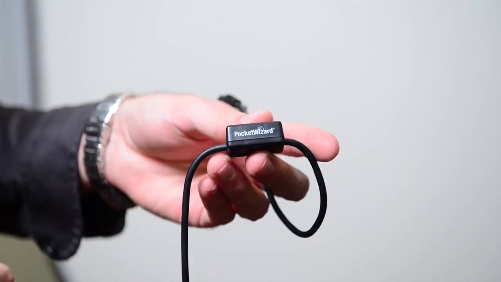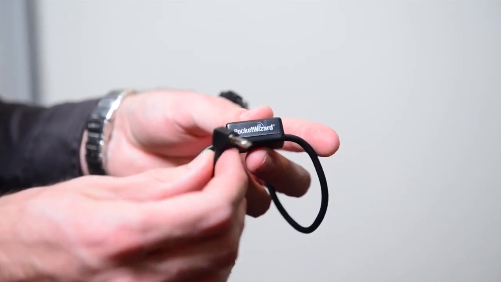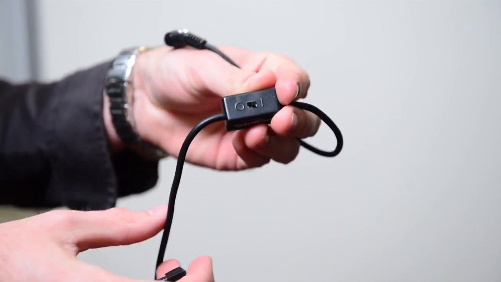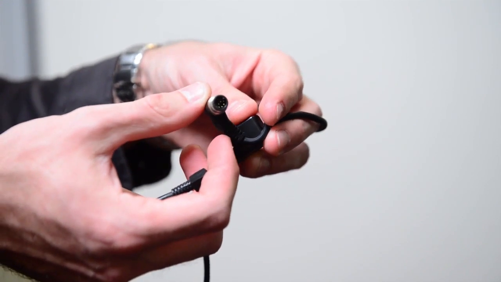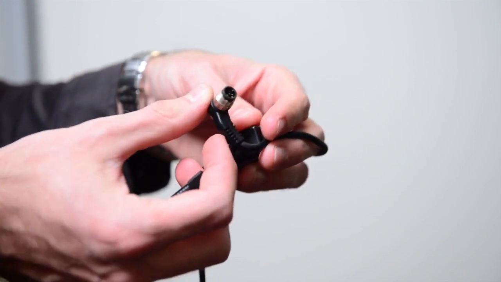So you can see with this pre-release trigger cable, on one side it has a 10-pin adapter that screws directly into the camera body, and on the other side it has a 1/8 inch headphone jack that goes directly into a Pocket Wizard. The reason that I like using Pocket Wizards to trigger my cameras rather than these little cheapo remotes is that they're reliable.